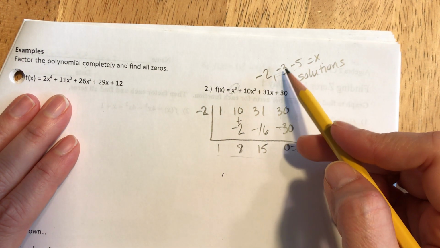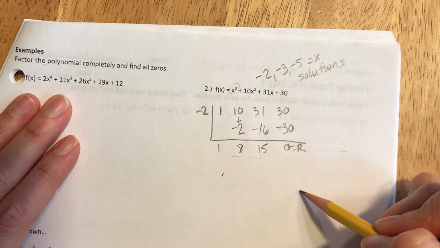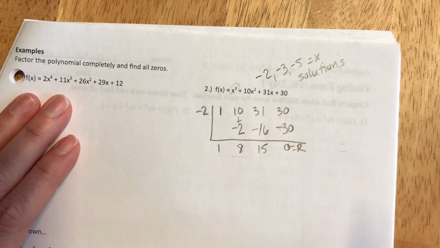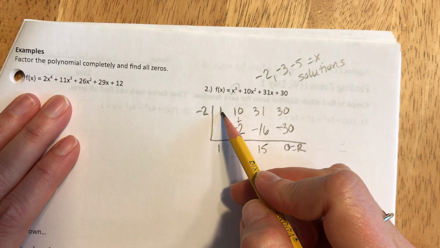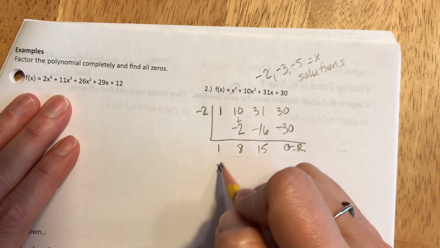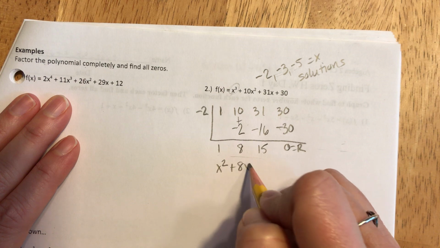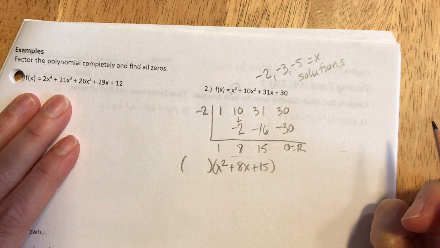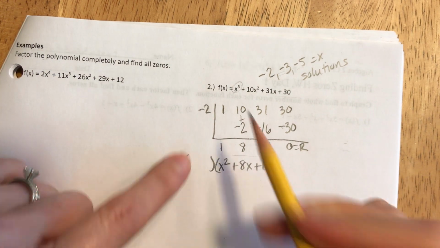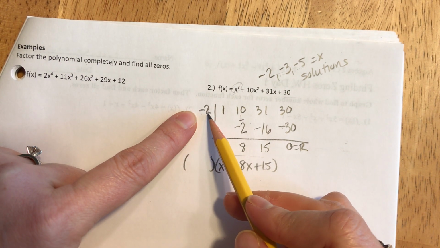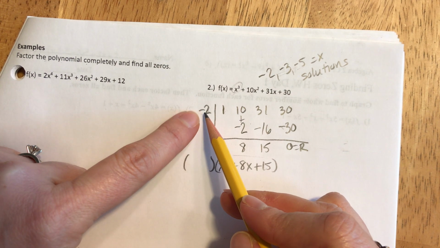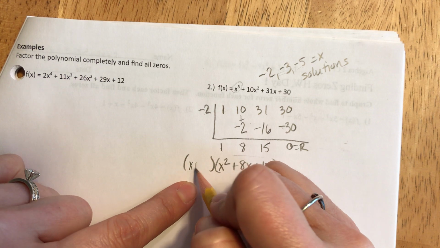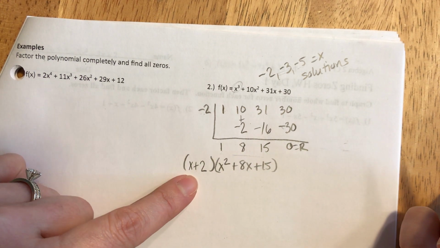You could choose to pick one of these numbers and do another round of synthetic division. You would have the 1, 8, and 15 at the top row. Or, since this was x cubed, make this x squared plus 8x plus 15. Because again, a lot of times it's a lot faster to factor. Now, if x equals -2 was the amount we divided by, then its factor, remember, is x plus 2, the opposite of how we got there.